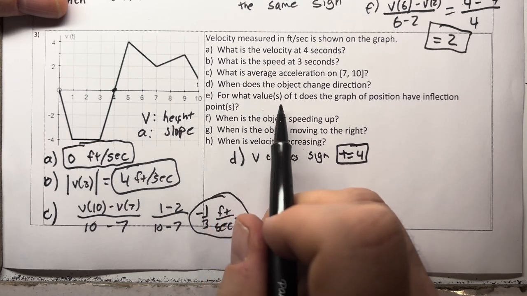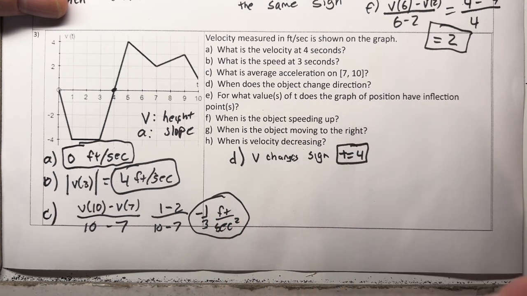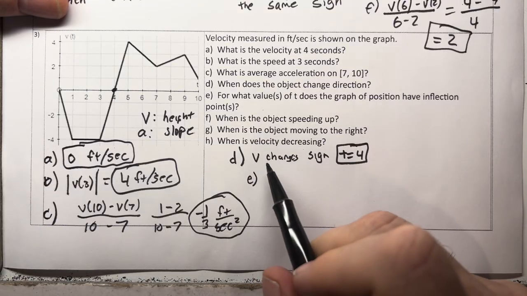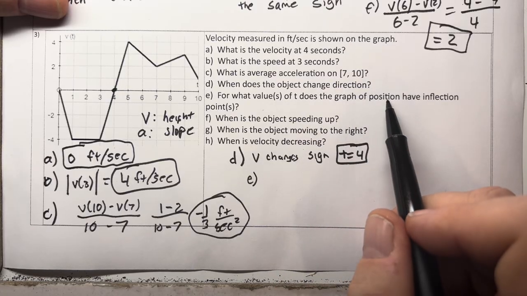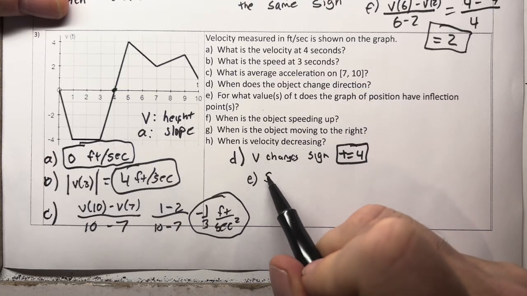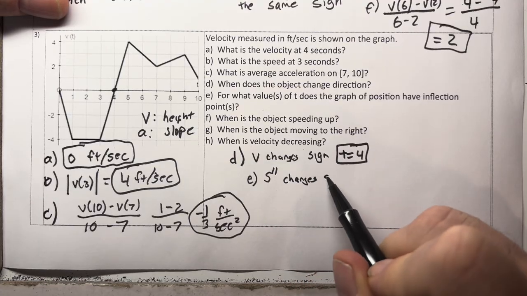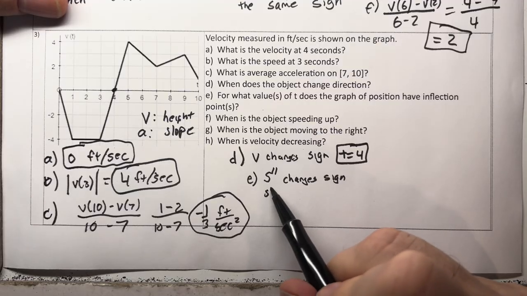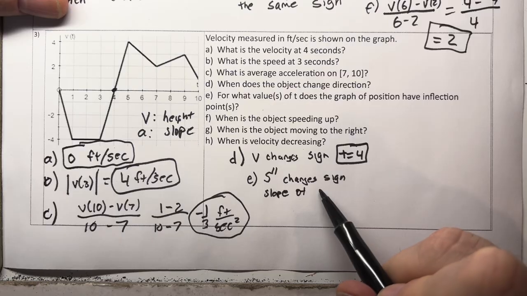E. For what values of t does the graph of position have inflection points? Okay. An inflection point for the position graph would be when S double prime changes sign, which is when the slope of S prime changes sign.